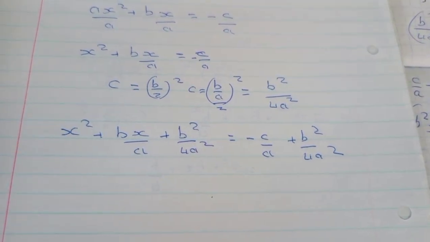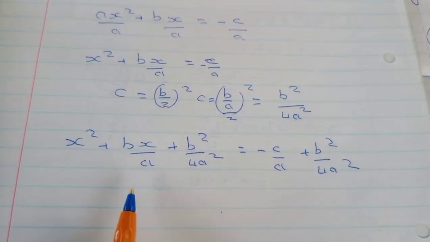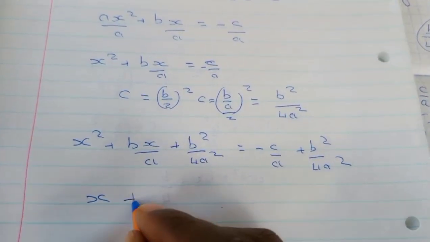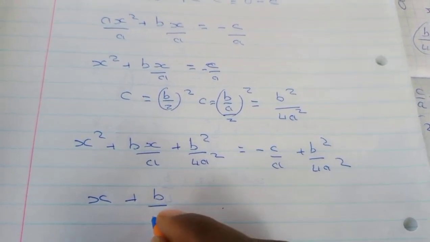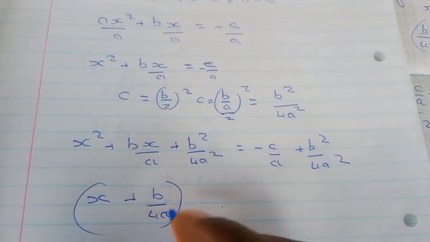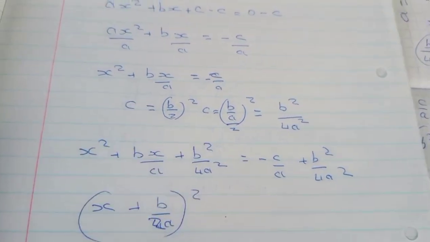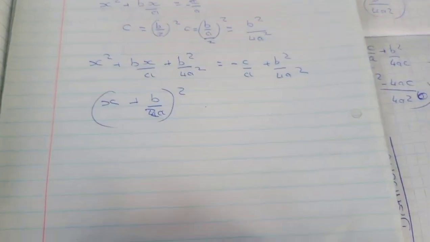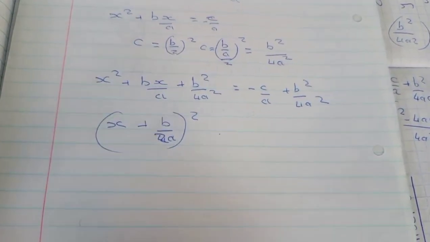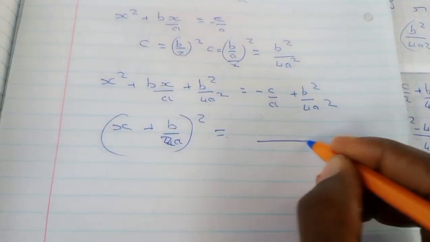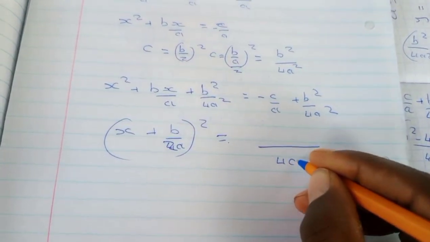when you try to factorize this side, we're going to remain with x plus b over 4a, but this has to be squared. Actually, it's not 4 because we are factorizing, it's actually 2. And on the other side, we can find the LCM, which is 4a squared.